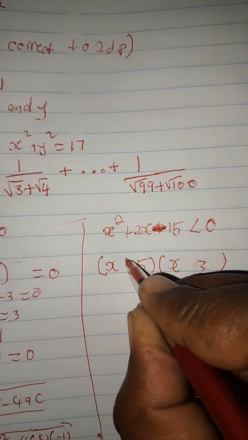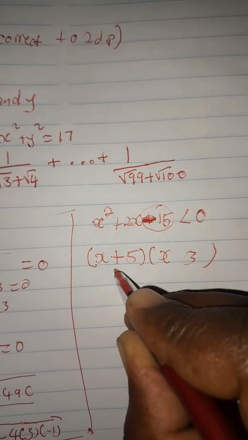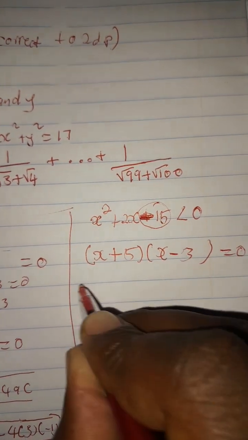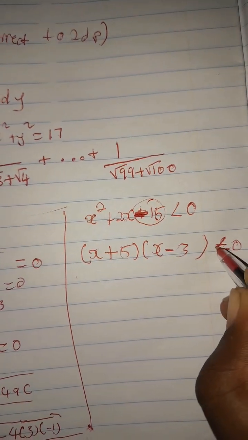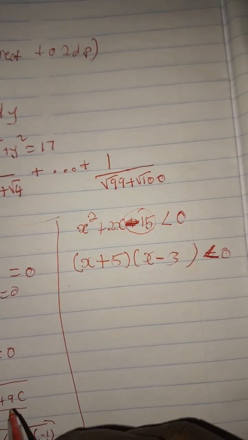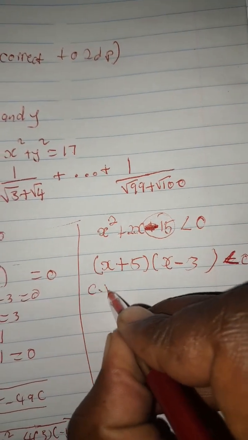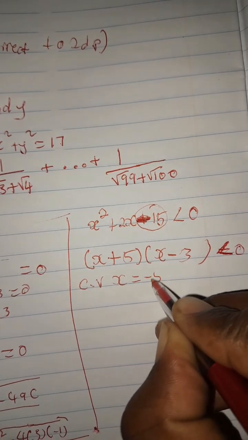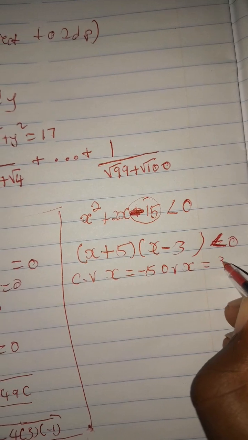So what about the signs? Then this one will have a positive sign. Remember that when your last term is negative, your signs will be different. So we are going to have minus here, equated to 0. I should put the inequality sign where this is less than 0. Then you write the critical values. Our critical values will be -5, when you take 5 to the other side, as well as positive 3.